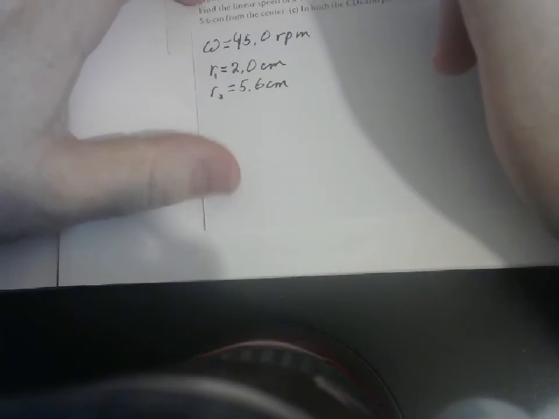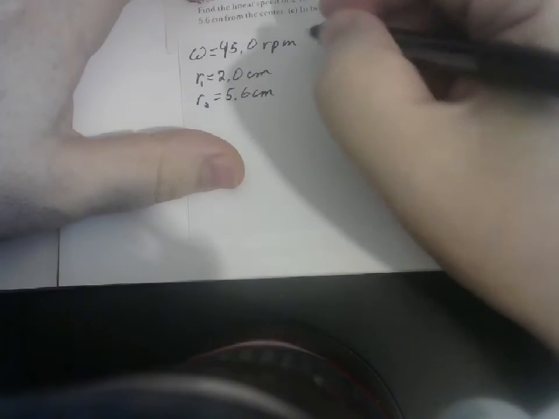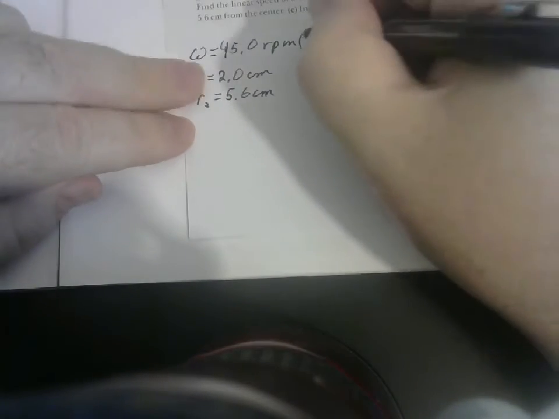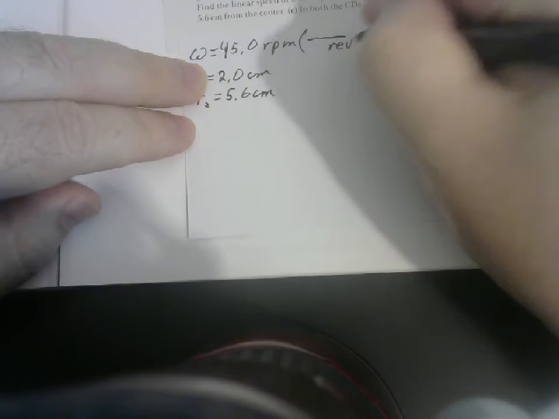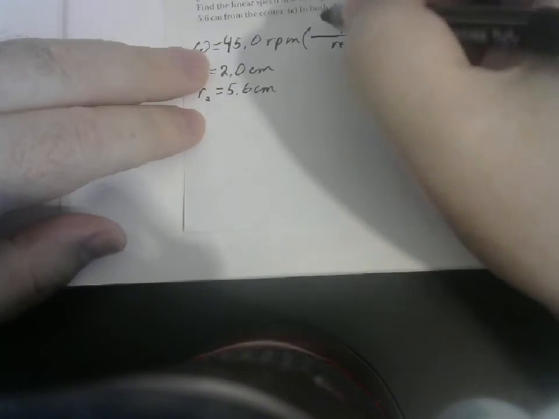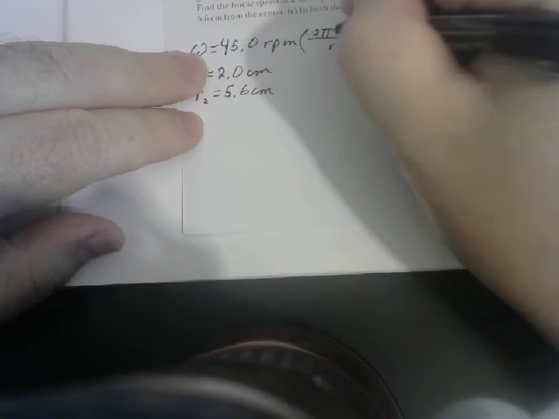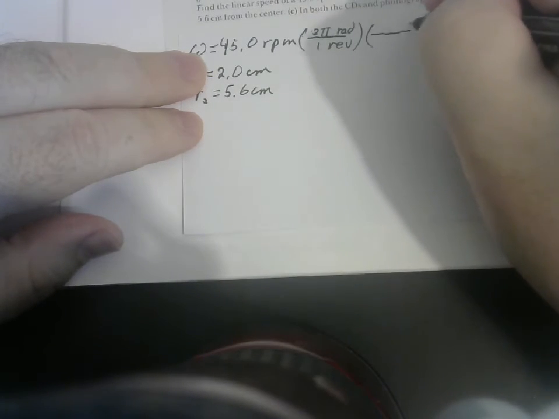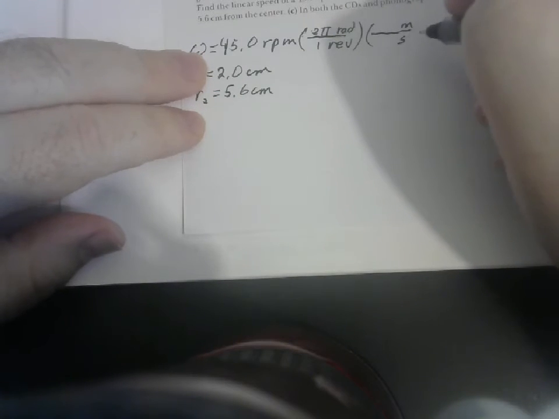Find the linear speed. So first let's convert our omega into radians per second. We've got revolutions on top, so we have to convert that to radians, 2 pi radians per revolution. And then we've got minutes on the bottom, so I'll put minutes on the top and seconds on the bottom.